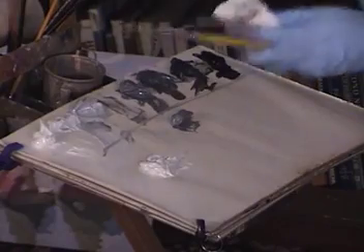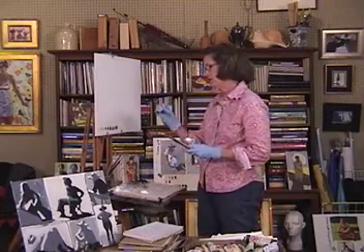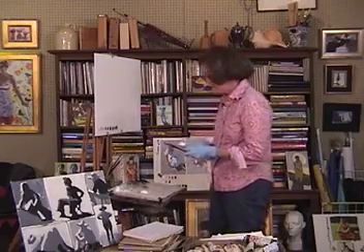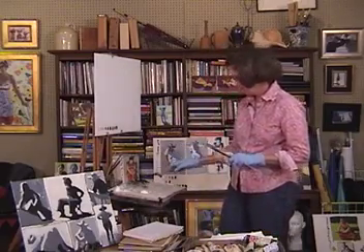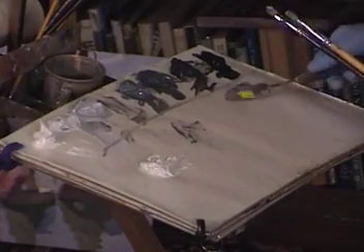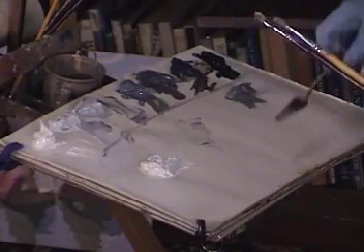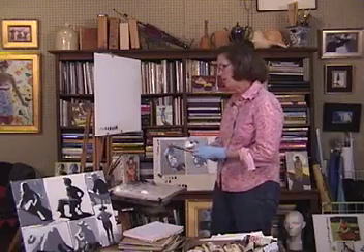You have to think of, if you only give yourself 3 values, you have to find the lowest common denominator for your big masses. Now, if I use this for shadow, then I have to decide whether I'm going to use 2 for light, 1 for shadow, or 2 for shadow and 1 for light.